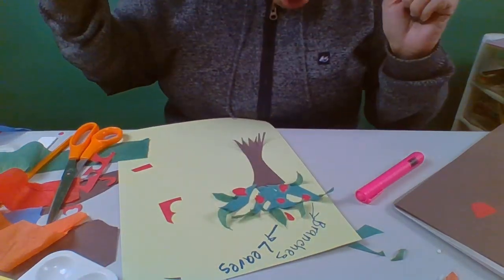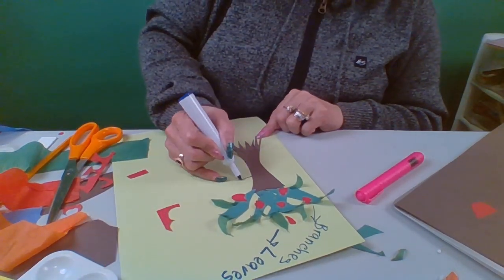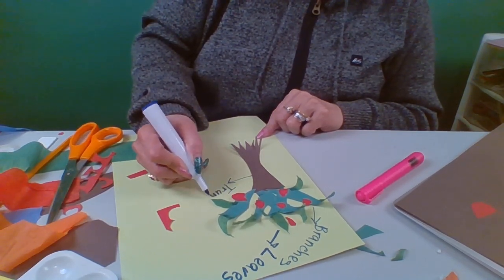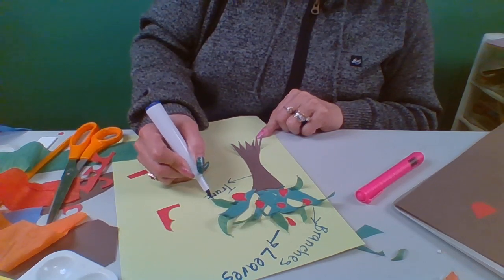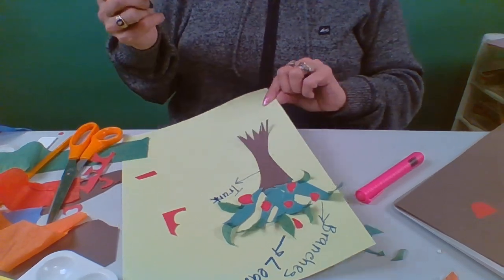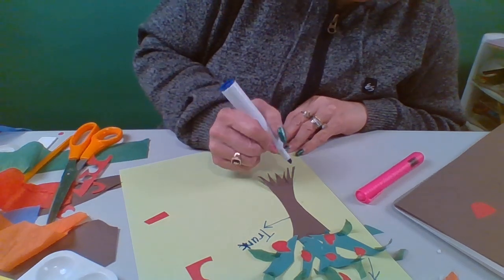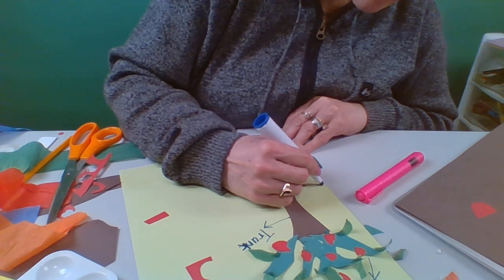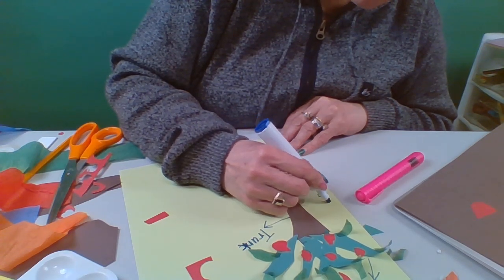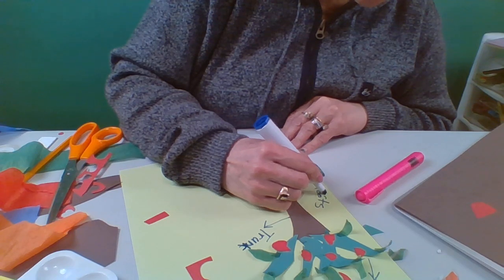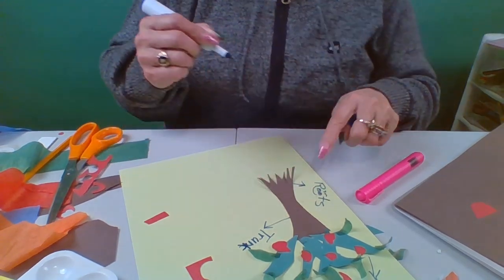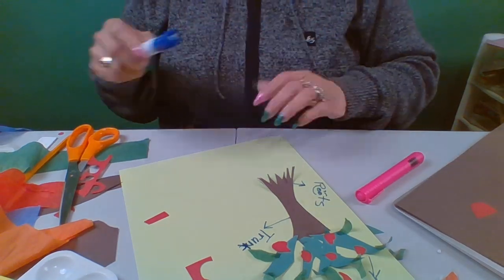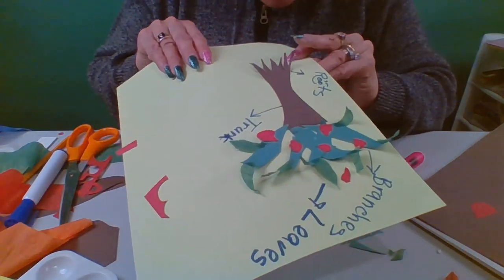B-R-A-N-C-H-E-S. Branches. This one is the trunk. This one is the trunk of a tree. The trunk of my tree. And this is, everybody knows this, the root. R-O-O-T-S. Root. Happy roots, because roots are happy because they're giving fruit to the tree. There we go. Our tree is done.